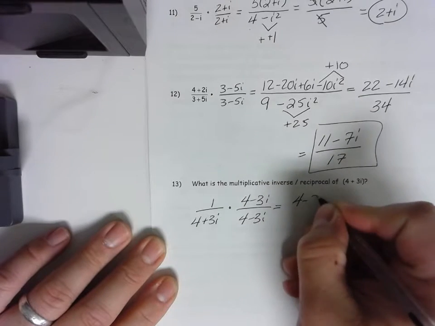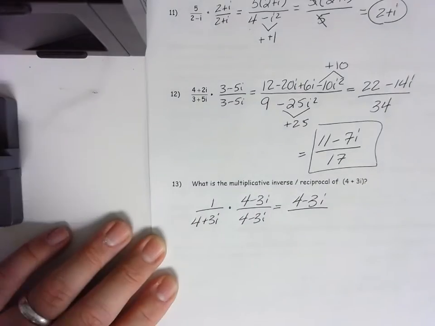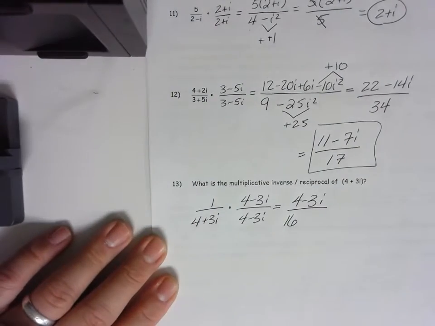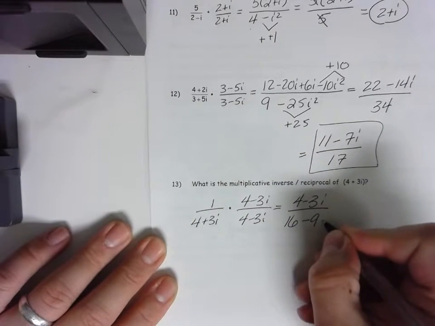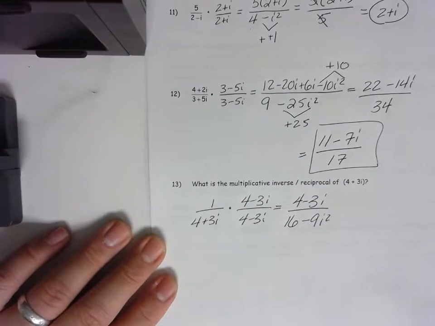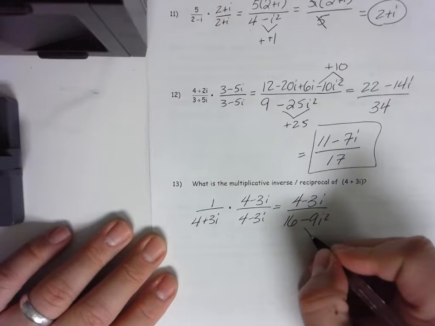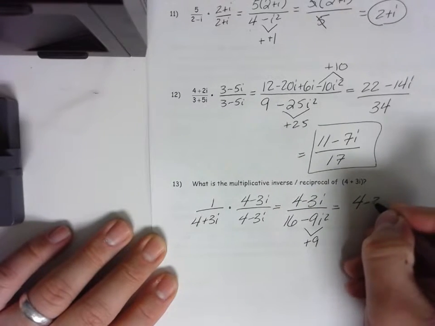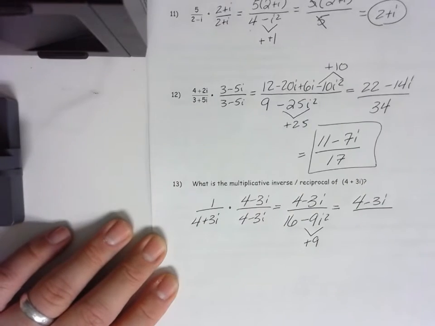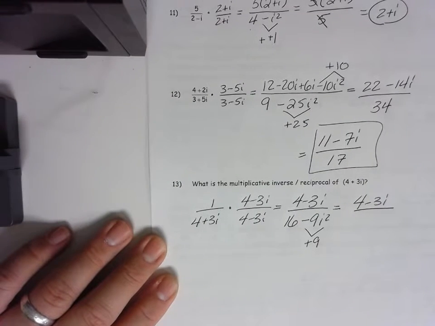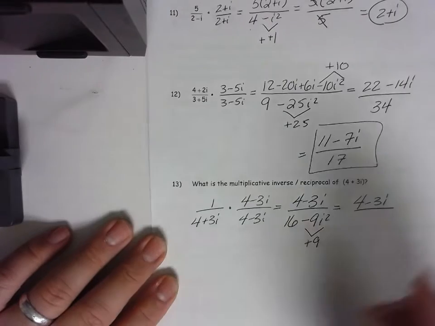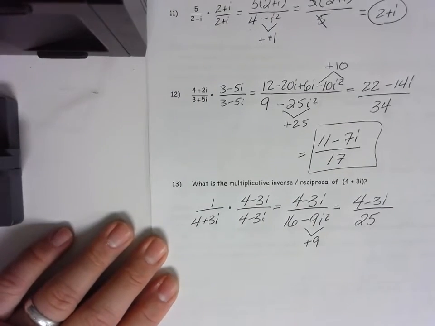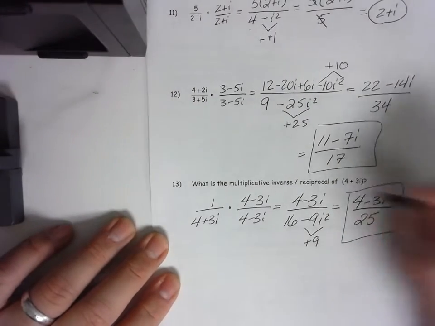The top stays the same because anything times 1 is itself. The bottom, we have our conjugate, so 16 minus 9i squared. 9i squared turns into plus 9. 4 minus 3i is on top. The bottom is 16 plus 9, which is 25. And that's our answer because nothing simplifies from there.